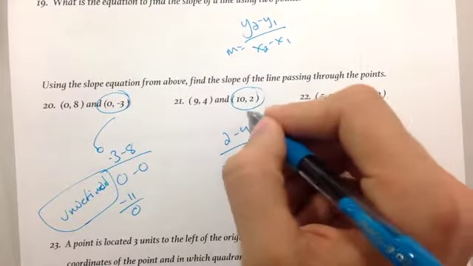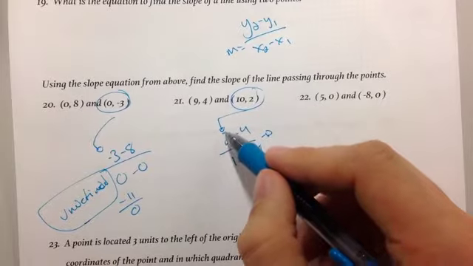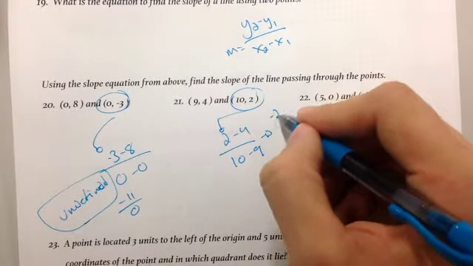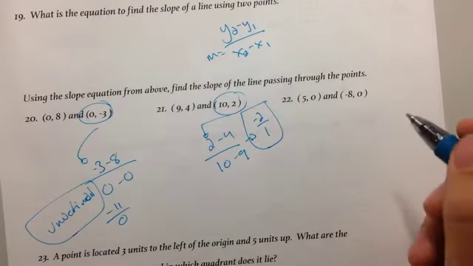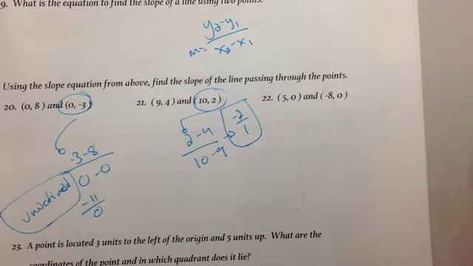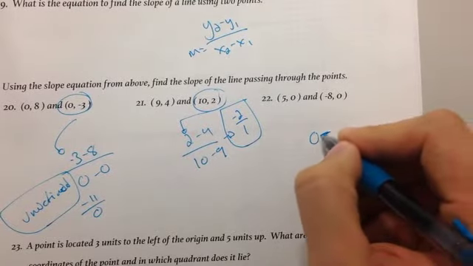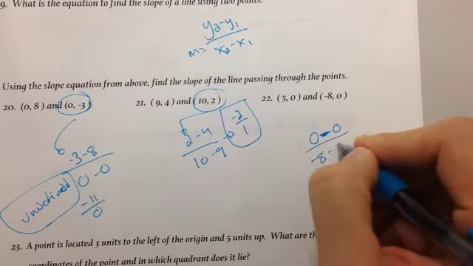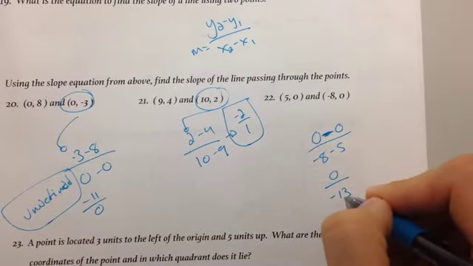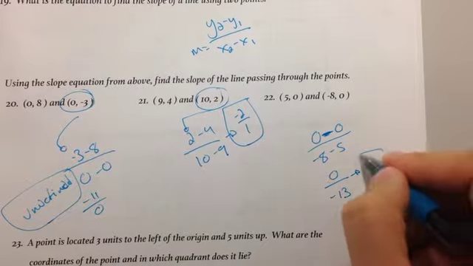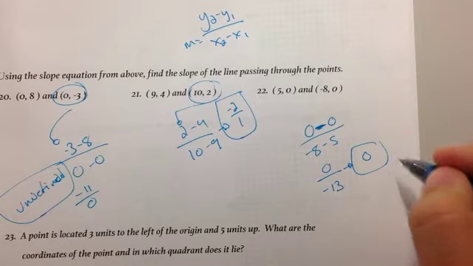Again, as long as you put the same point first, you'll be alright. 2 for my y goes first, so 10 for my x needs to go first. I'm going to get negative 2 over 1, and that's fine enough for the slope. My last one, you could tell already that the y's are not changing. They're both 0, but we're going to carry out the math anyway. I have 0 minus 0 up top and negative 8 minus 5 on the bottom. Gives me 0 over negative 13. This slope is 0. Our y's are not changing, so we're not going up at all. Therefore, slope 0.